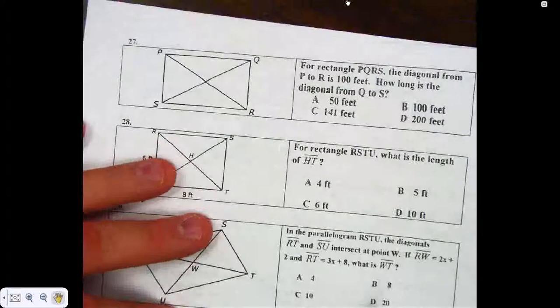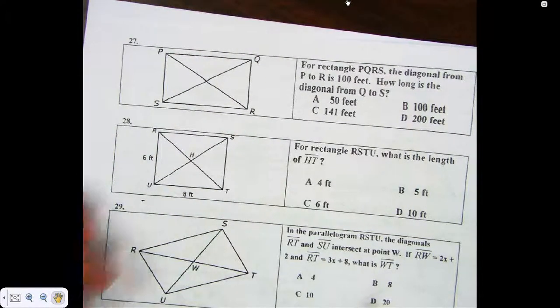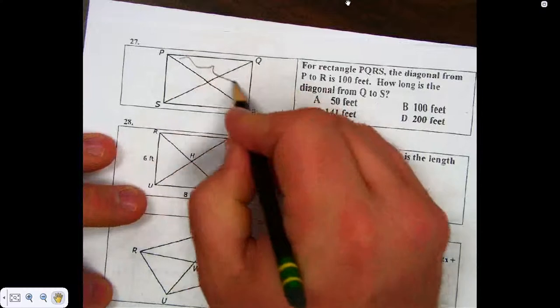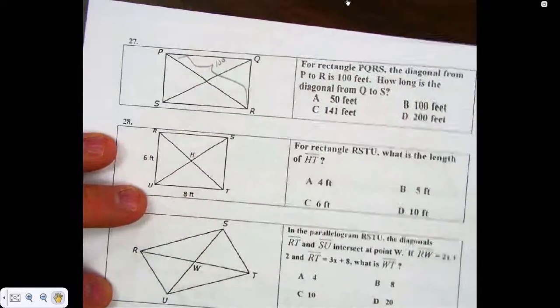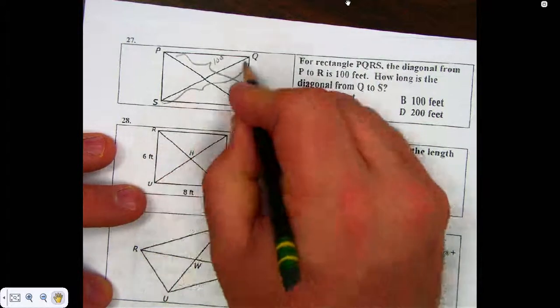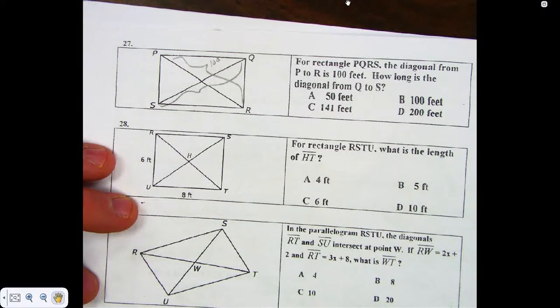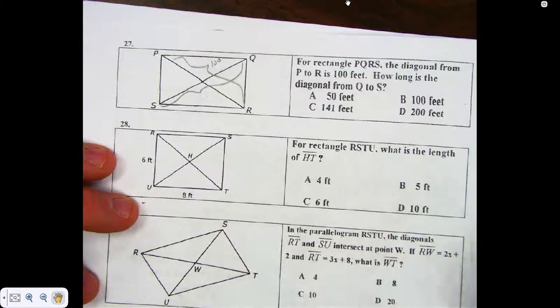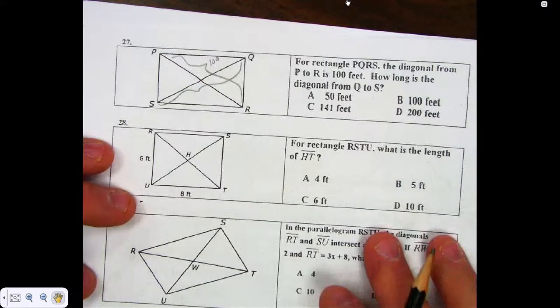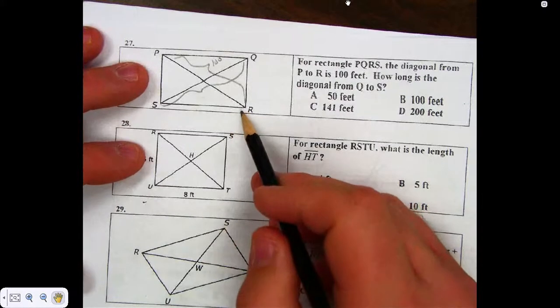For a rectangle PQRS, the diagonal from P to R is 100 feet. So from there to there is 100 feet, right? How long is the diagonal from Q to S? 100 feet. Does anybody know the answer to that? Okay, let's say you don't remember that theorem. It turns out that the diagonals inside of a rectangle are congruent. That's one of the things about a rectangle. But were they nice enough to draw a pretty close to scale rectangle for you?